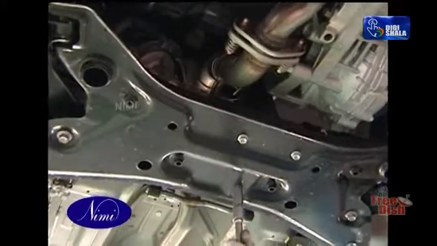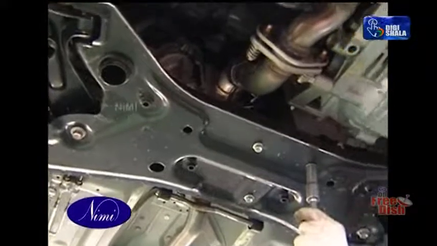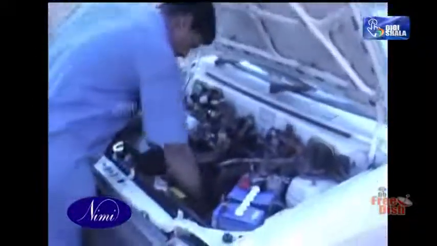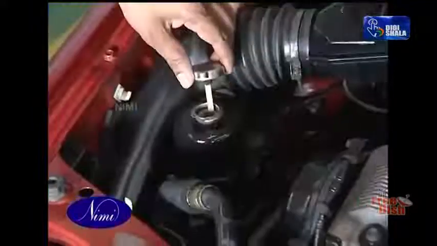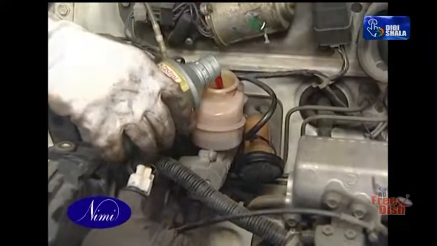Ensure that all dust and dirt is completely removed. Clean the bottom side of the chassis with the compressed air. Check for the bolts and nuts under the chassis for looseness and any oil leakages. Check the oil level in the gearbox, differential and steering box. If necessary, top up to the required level.